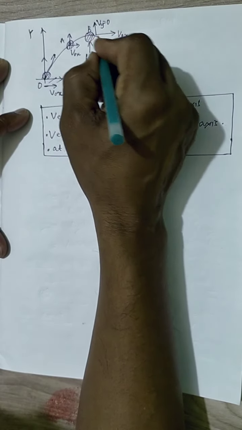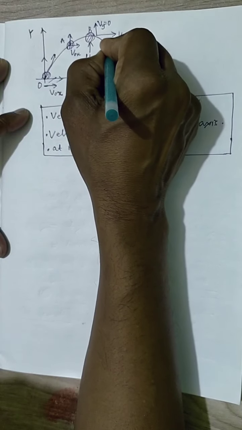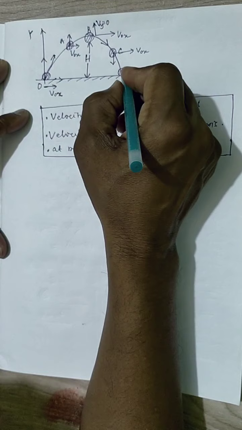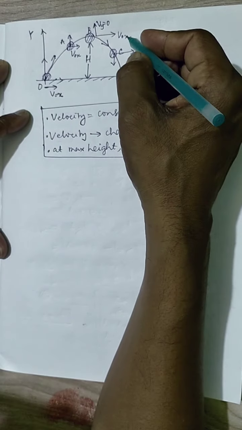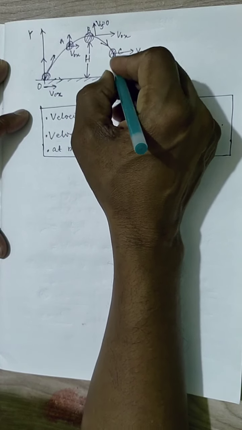Then after maximum height is attained, it will have its downward motion and its velocity will be increasing.